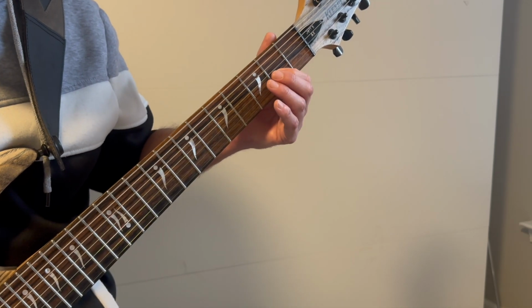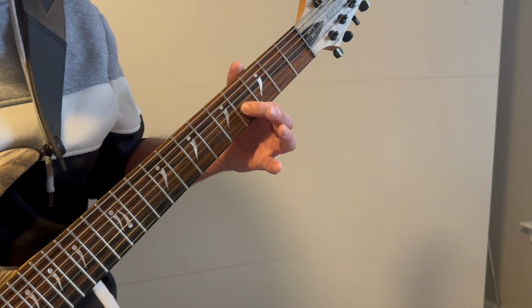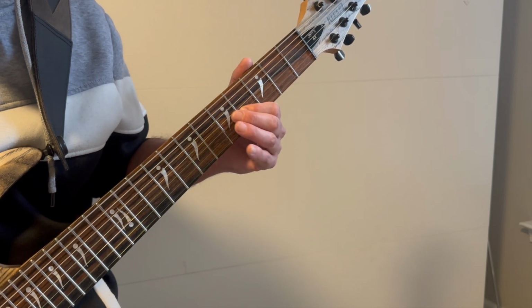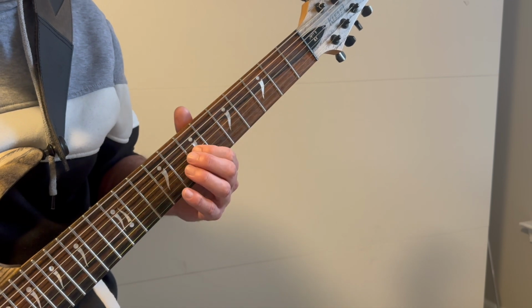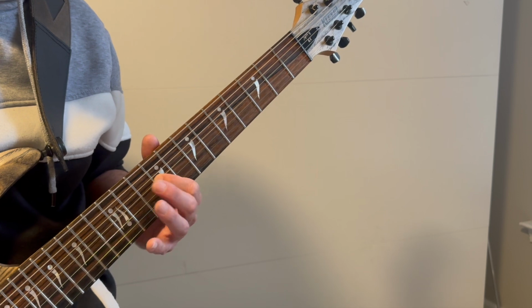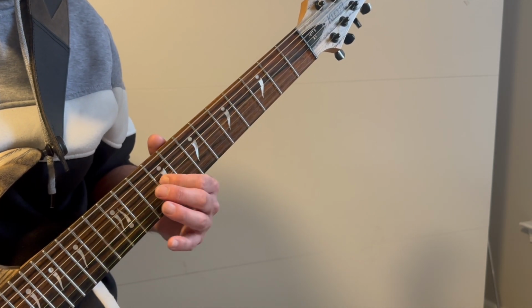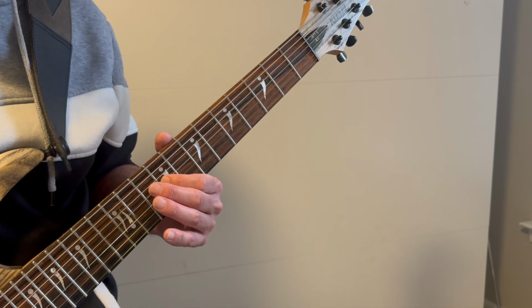So if I'm in A minor, move up 2 frets, 1, 2, I wind up on B, right? So same thing here. If I'm on A, 1, 2, wind up on B, right? C, D. So again, A, just move up 2, and there I am.